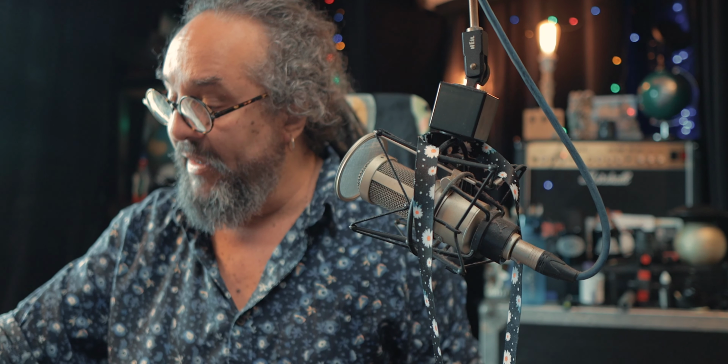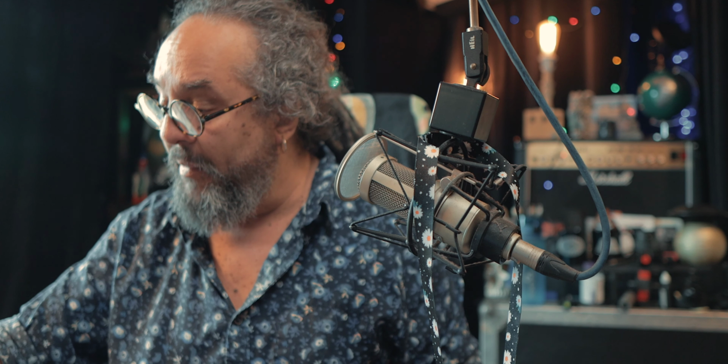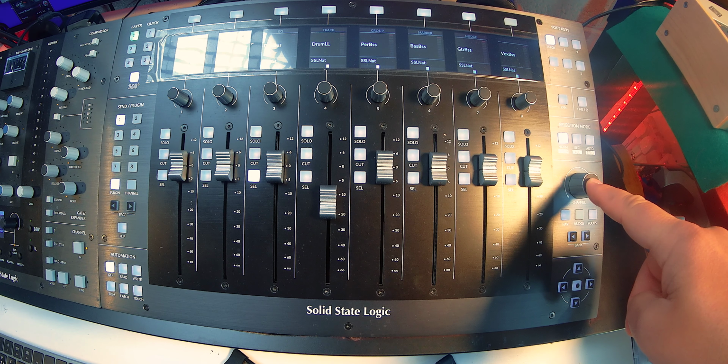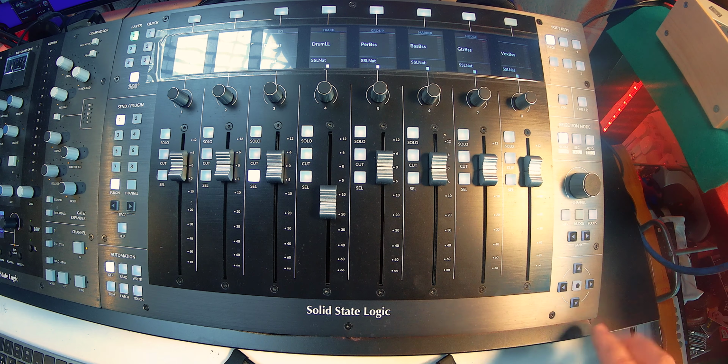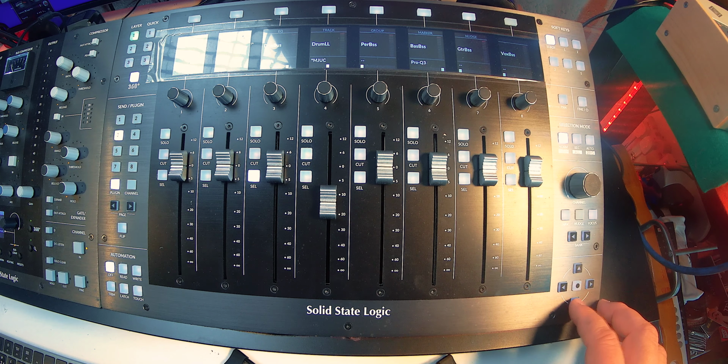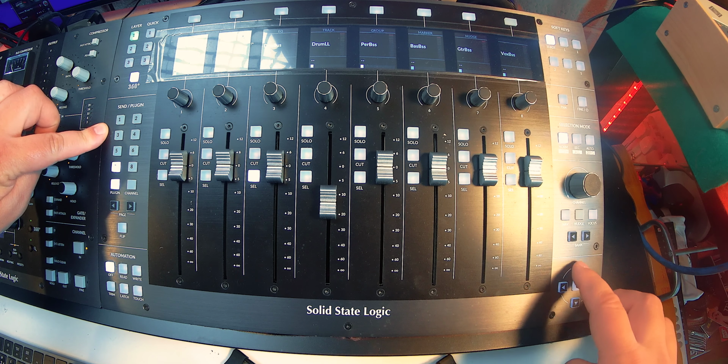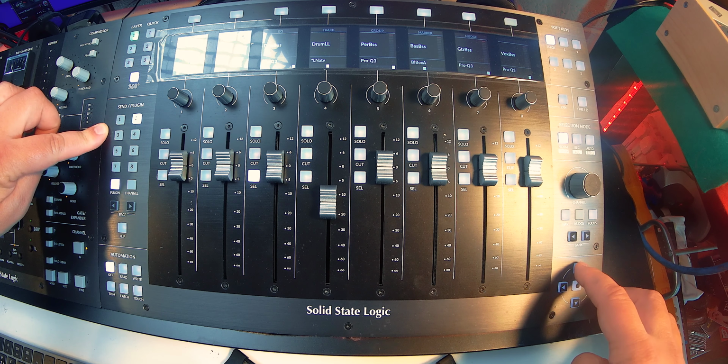So that is a really handy thing. You just have to remember the light is on here, push this channel button rotator in again, and now you'll be able to move through your sends here again. Okay, so that's one thing that's a little bit kind of funny.